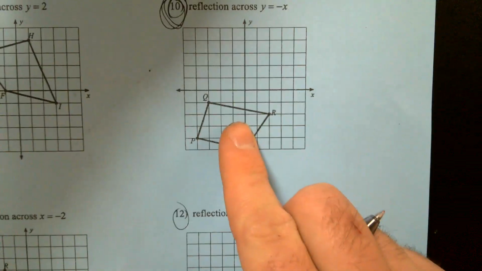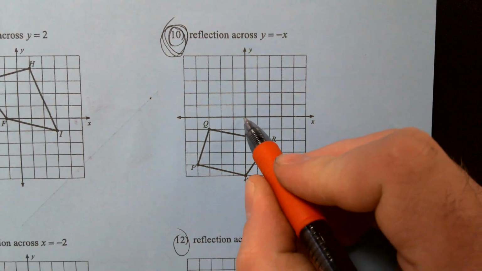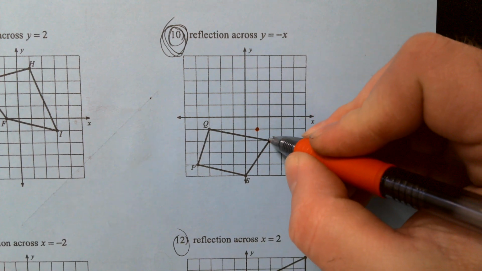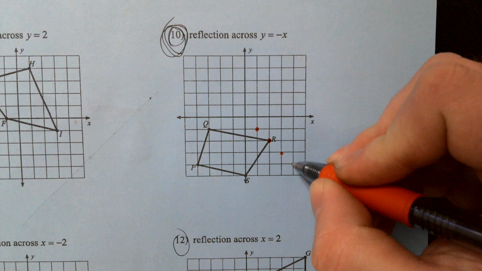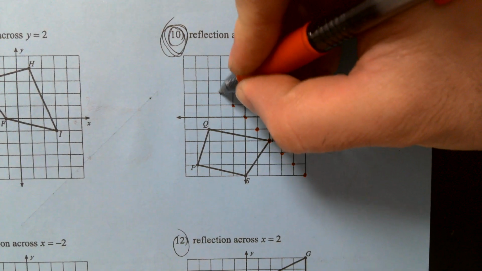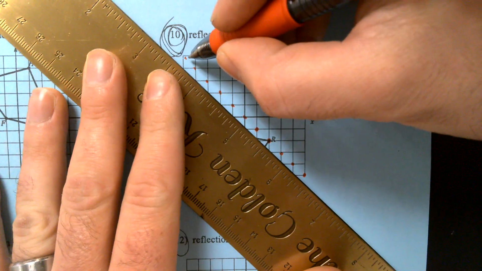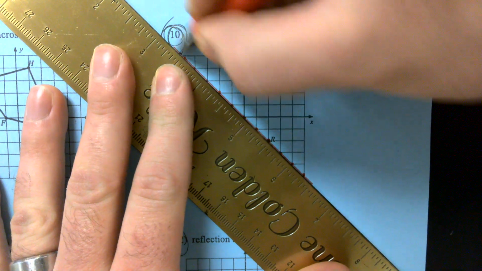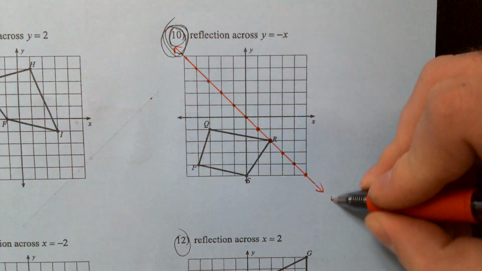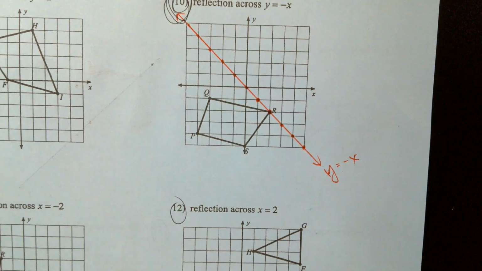Number 10, we're reflecting over y is equal to negative x, right? So if my x is 1, my y is negative 1. If my x is 2, my y is negative 2. That's my line there. So that's the line of reflection, y is equal to negative x.